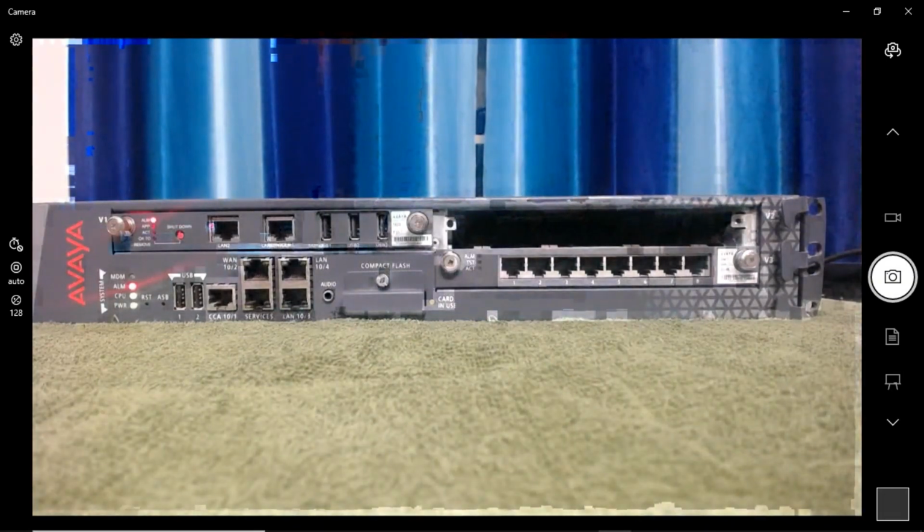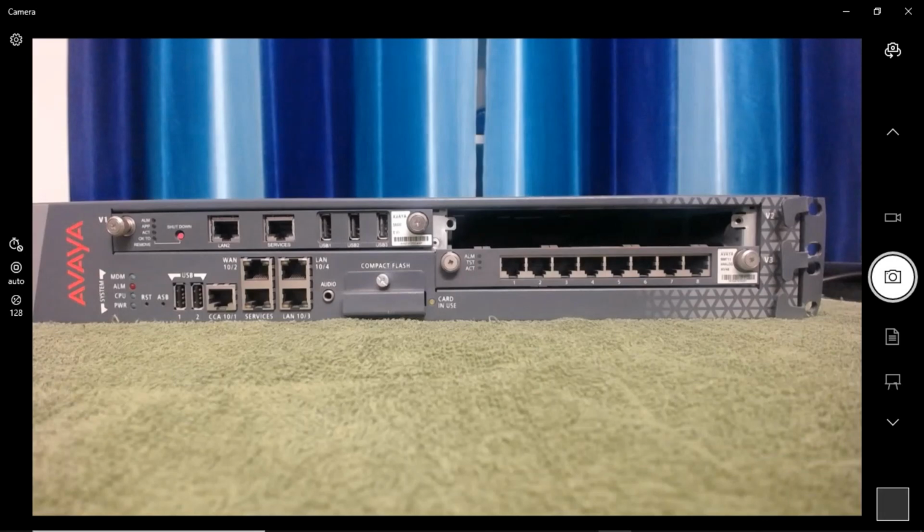Now I am going to power off the gateway. Okay, I have not powered it off yet. Then I am powering it on again.